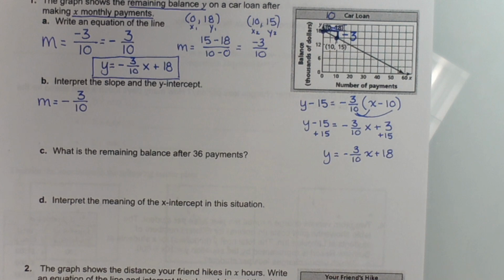If you want to interpret the slope, interpretation of the slope is just putting in words what it's talking about when it talks about slope. Slope is rise over run. The 3 came from the rise, changes in the y's. What's the units associated with the y's?